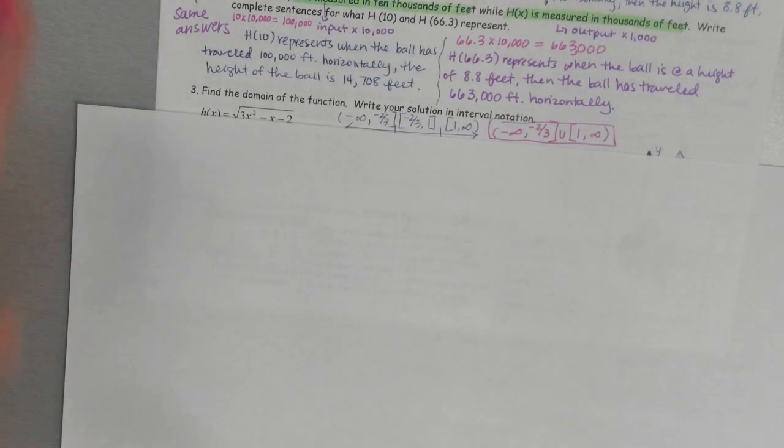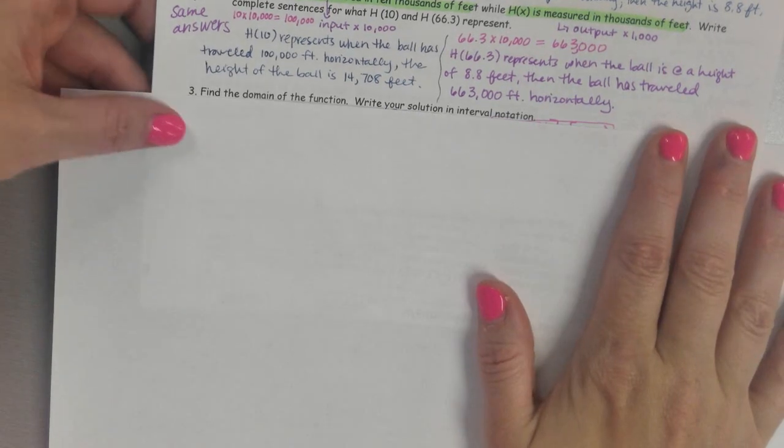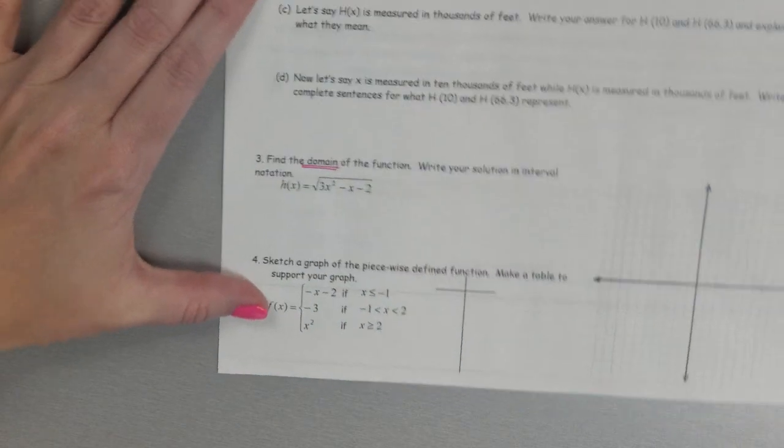All right. And then for number 3, find the domain of the function, write your solution in interval notation. Okay, we're going to do that one together. So when you are doing the domain, remember, domain's going to be a big part of this.